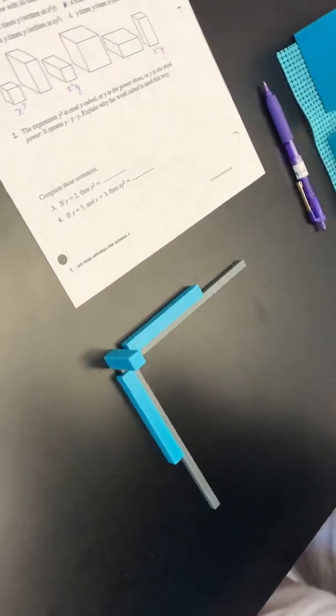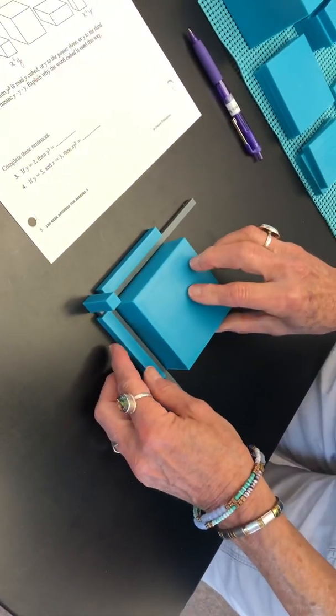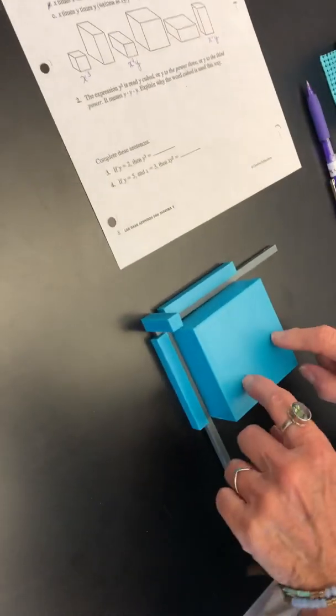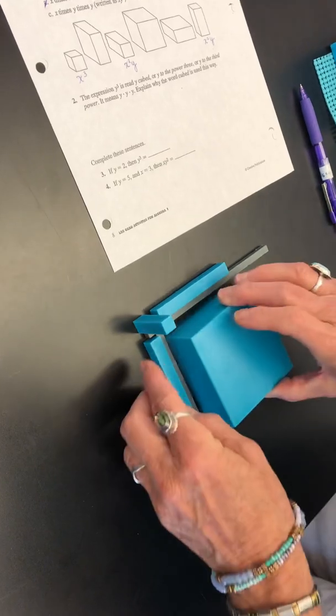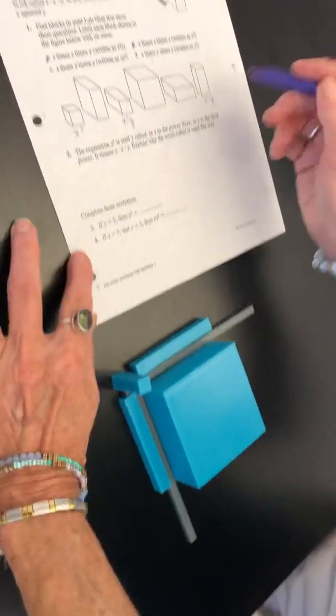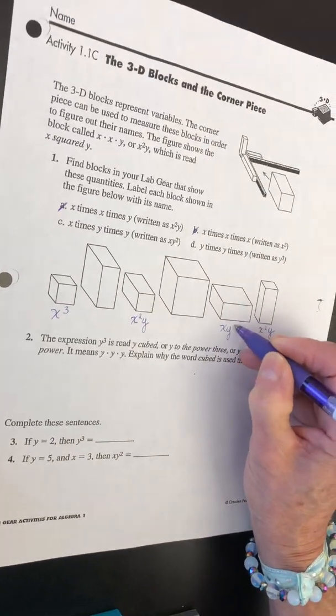And now I need to find a piece that will fit there. I think it's this, because I can sit that flat there. Look at that. That's pretty cool. So this is called x y squared. All right, so we're going to label this one. See this flat one? This is x y squared.